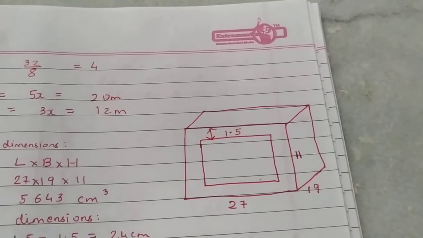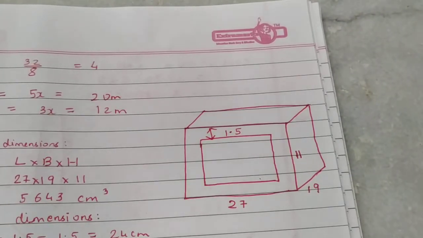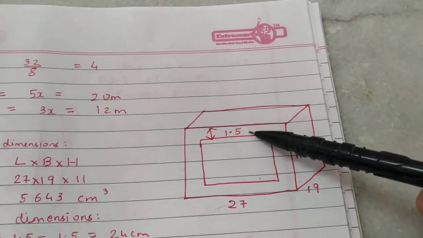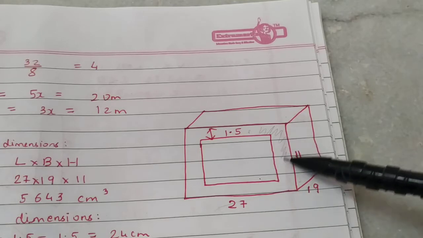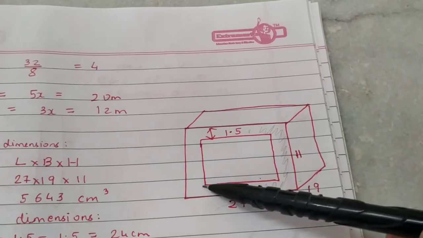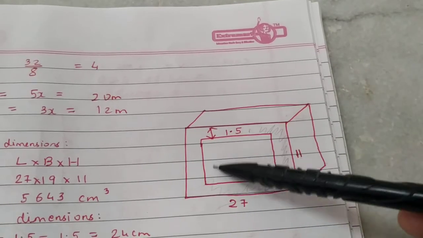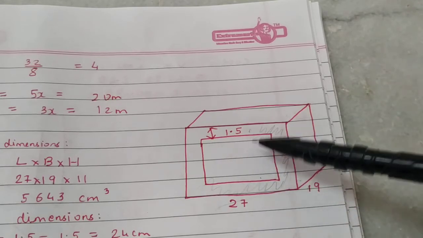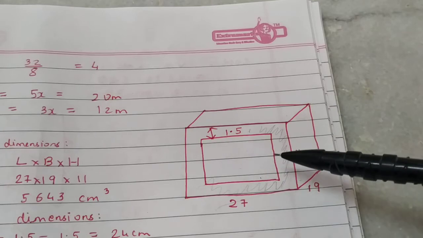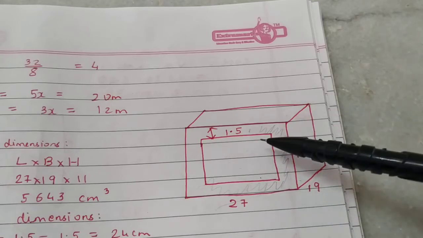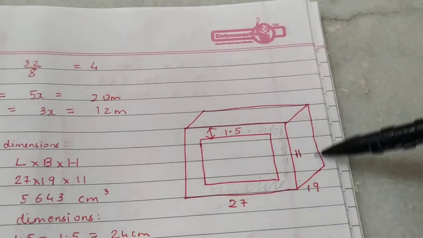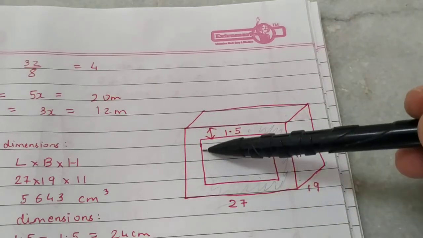This is a closed wooden box. Length is given, breadth is given and height is given. And the thickness is given. They want the volume of the wood part. Now, in the central volume, that's air or any content we may put inside this box. How will you find the volume of the wood? Clearly, it's total external volume minus the total internal volume.